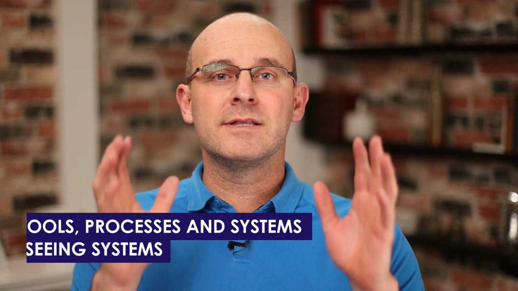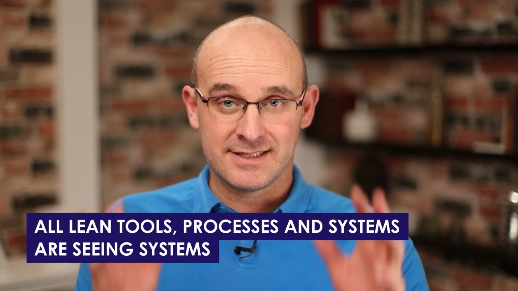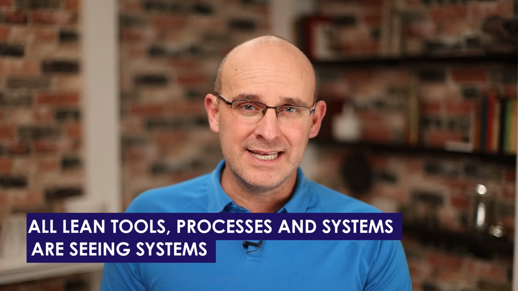Now remember, all Lean tools, processes, and systems are seeing systems. Everything with Lean is here to get people to see, to know, and to act together. So an A3 is no different. It allows you to problem solve and communicate on one sheet. If you have a big problem where you're like, we're not going to do a quick solution on this, we really need to dig deep, or if you have a strategic goal that you want to deploy, or any problem that you might be facing, you will probably want to consider an A3.